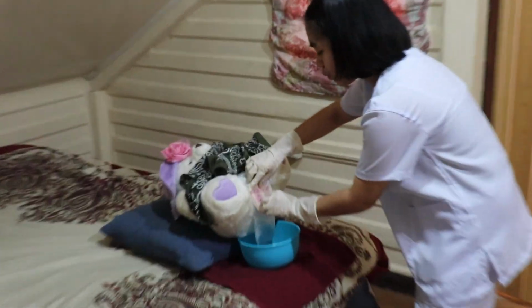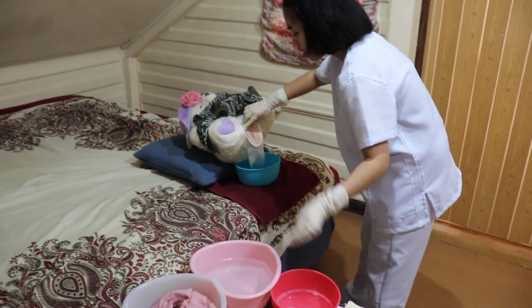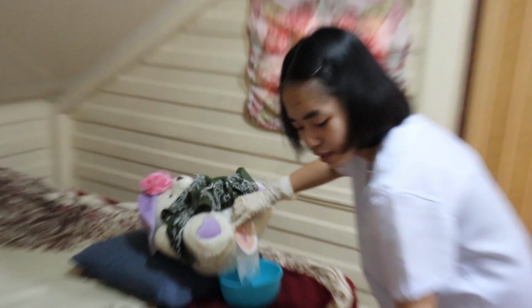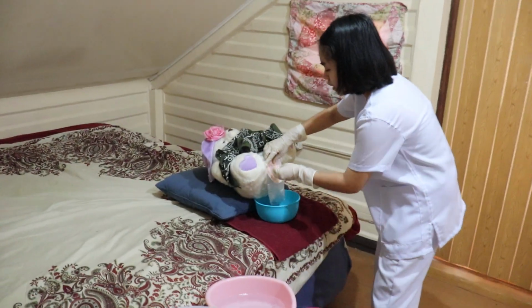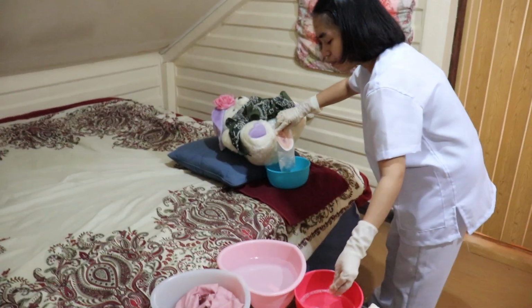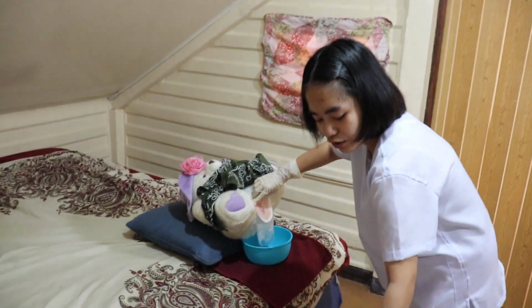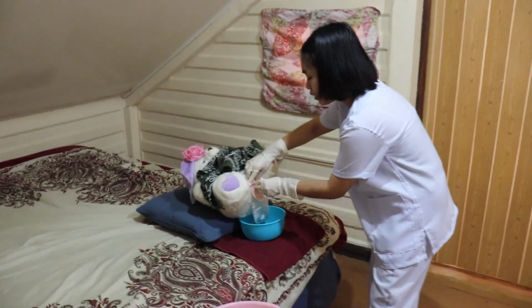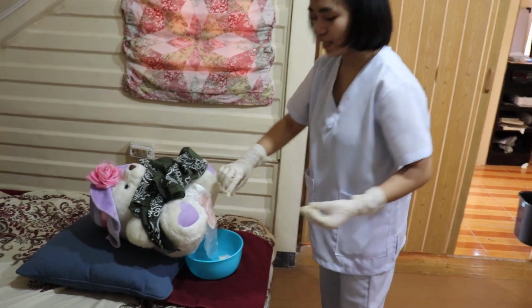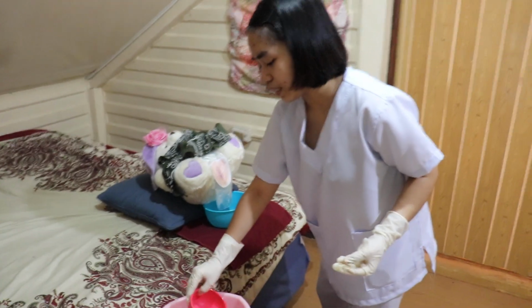So labia majora, and then other side, labia majora, and then other side, labia minora, then other side of labia minora. And then continuing to the clitoris, to the urethral meatus, and to the vaginal orifice. Okay, and then after that, we will flush again with water to rinse.